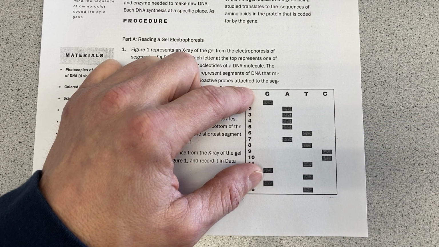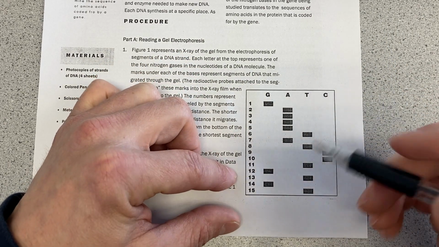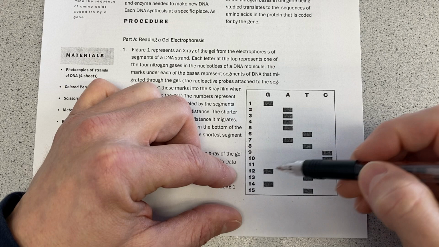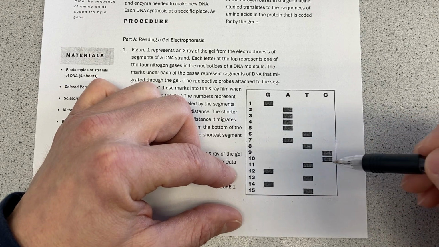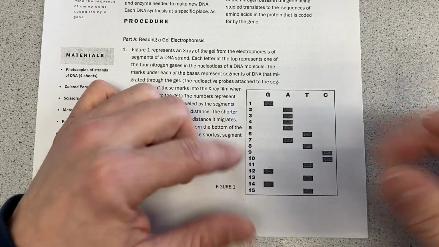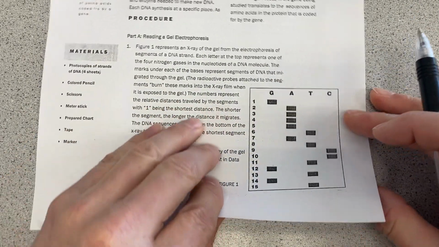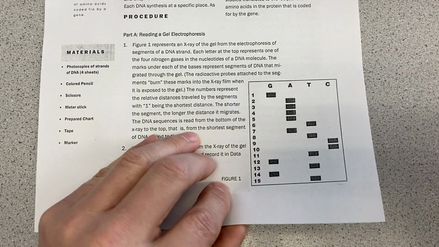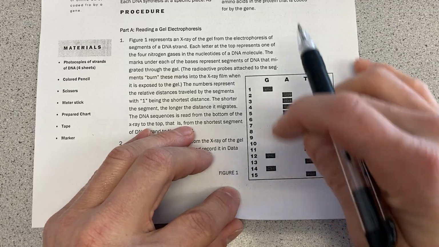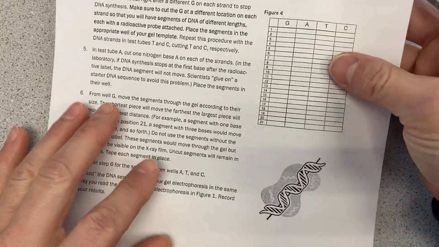So in the end, when this thing is done migrating, it's really easy to read. I just read from the bottom up. T, G, T, G, T, C, C, and so on and so forth. And that's the actual code of the organism. It's pretty slick how we did that. So we're going to simulate that down in lab with some big giant posters to represent our gels. And we're going to migrate stuff down and fill it in, then read it off from the bottom up. But let's look at some of the rest of the lab here.